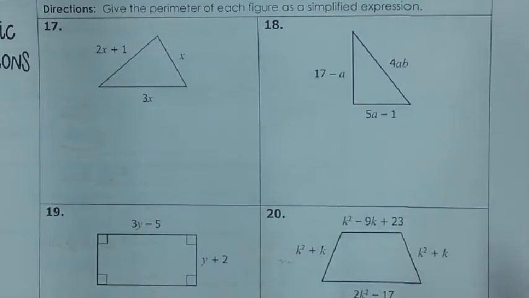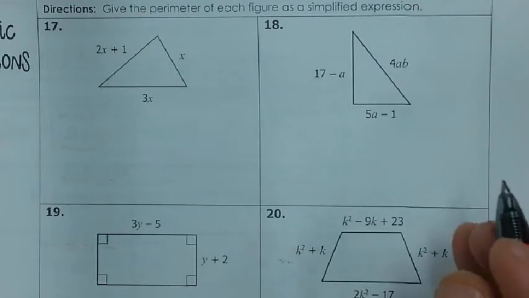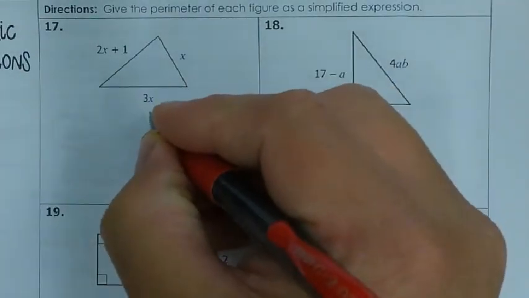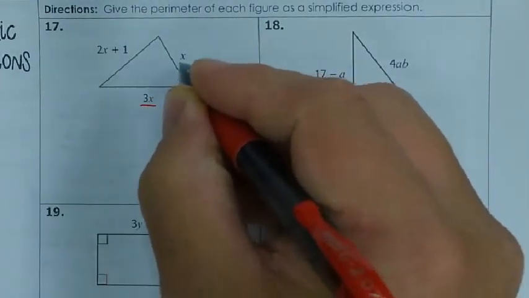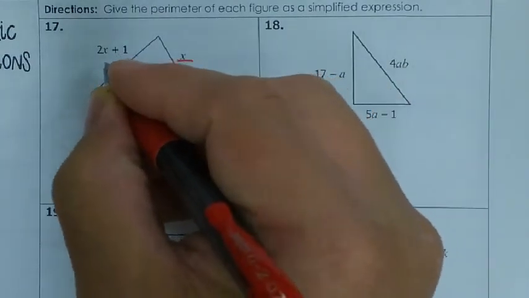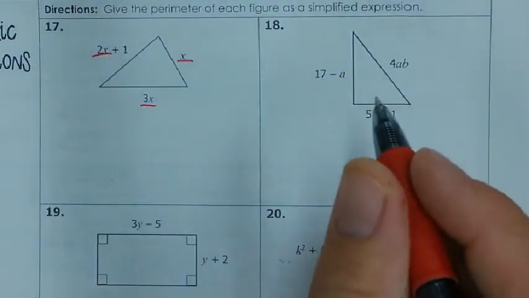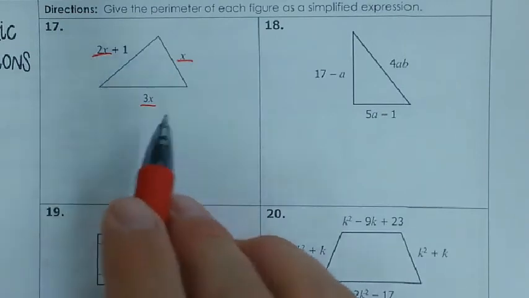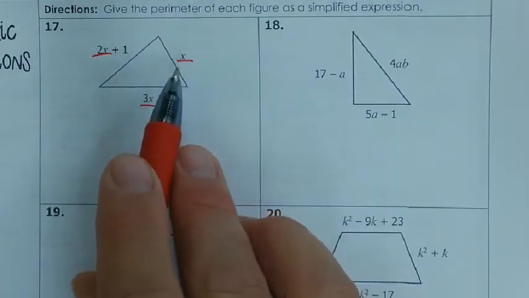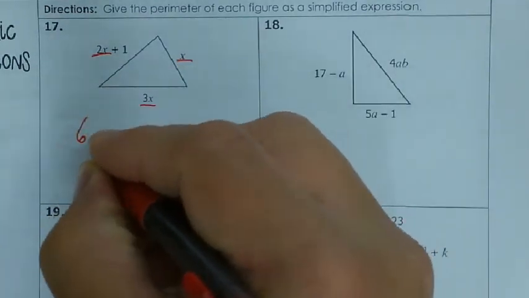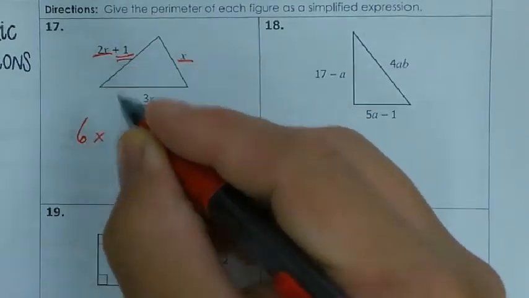All right, number 17. Now it says give the perimeter. How do we find perimeter? The outside, all sides. So we're going to combine our like terms. Here we have 3x, 6x plus 1, and 2x. So 3x, think of that as 2 plus 3 plus 1. 6x. And then there's no like term, so you just put plus 1.